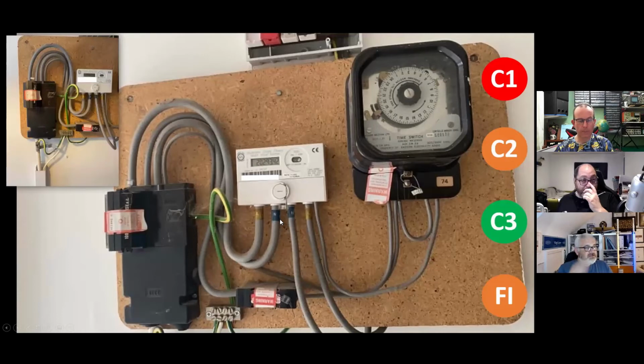This is a picture that got sent to me on an intake. I think there was a question raised with this one. Yeah, it was about the earthing, because some people have never seen this before, and this makes me feel really old.